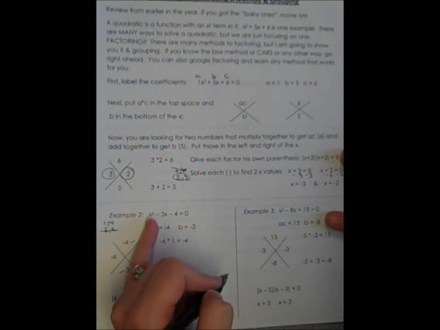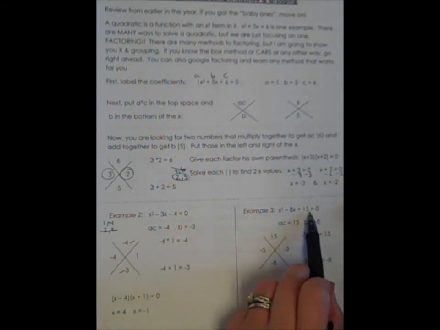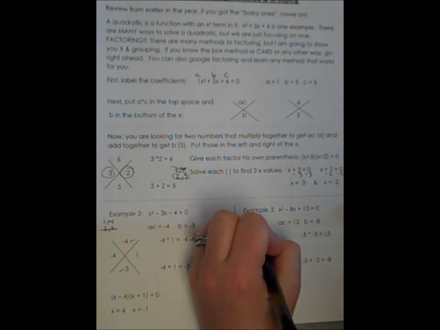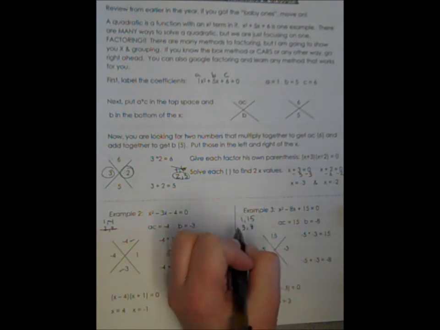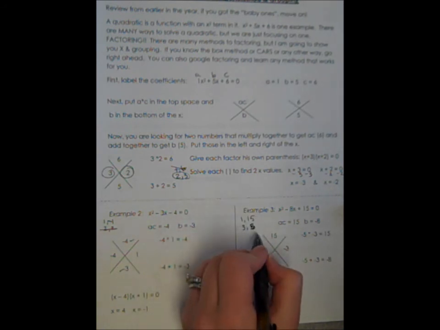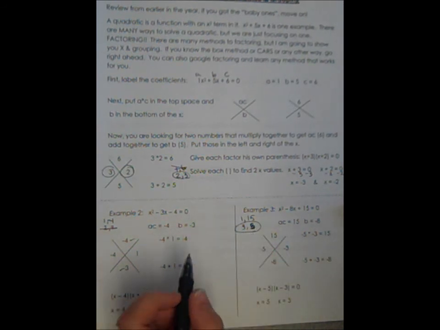So then this is a baby one because A is 1, so everybody gets their own parenthesis and then you solve it out. Okay, last example for this, same concept. 1 times 15 is 15. Negative 8 is your B, so it goes in the bottom. Factors of 15, you only have 2 choices: 1 and 15 or 3 and 5. So if you're looking to get to 8, 3 and 5 is the ticket.